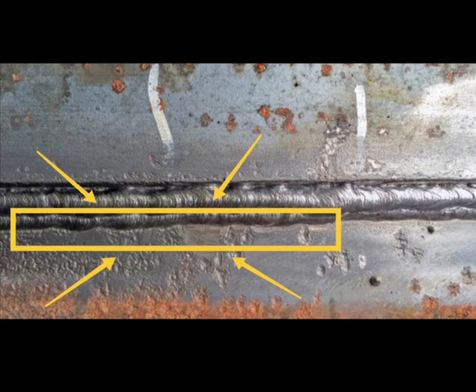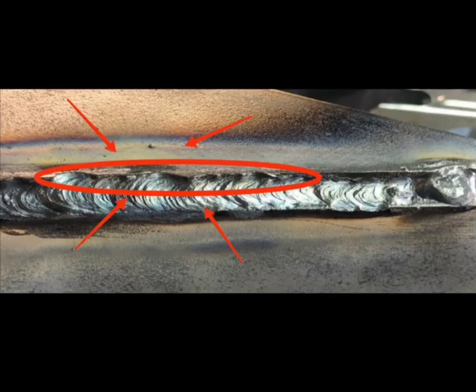Causes: welding technique. Using the wrong angle, position, or speed for the welding torch. Welding machine settings. Using the wrong current or voltage. External factors.